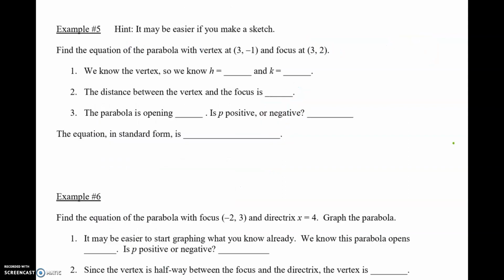Okay, so in the earlier examples, we started off with an equation and we had to figure out some stuff about it, like the vertex and the focus. Now we're going the other direction. So here we go. Here's example 5. And make sure you see my hint there. It makes things way easier. Here we go. Find the equation of the parabola with vertex this thing and focus that thing.